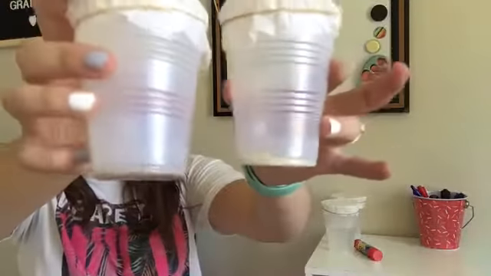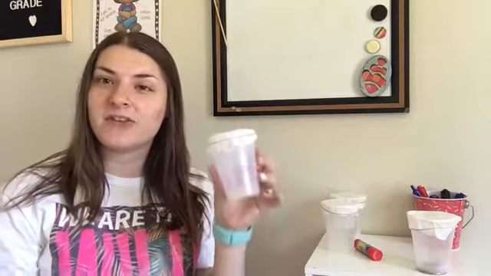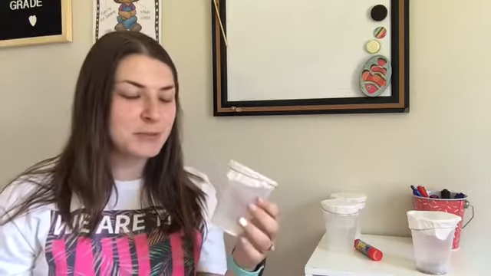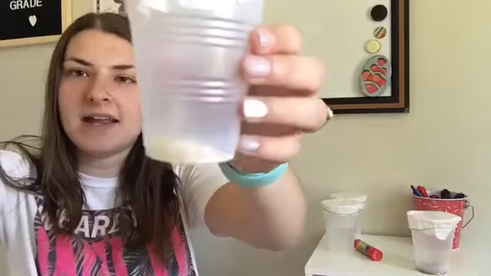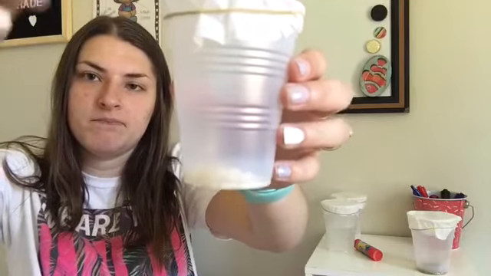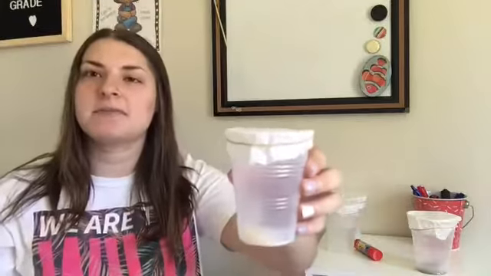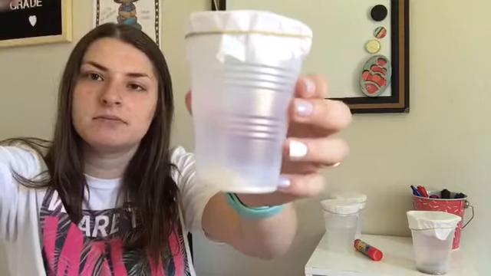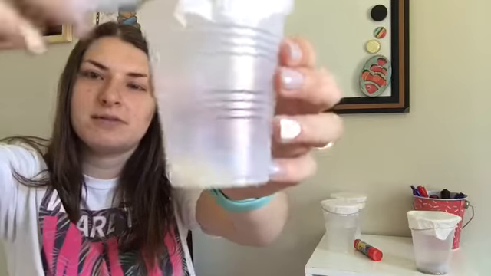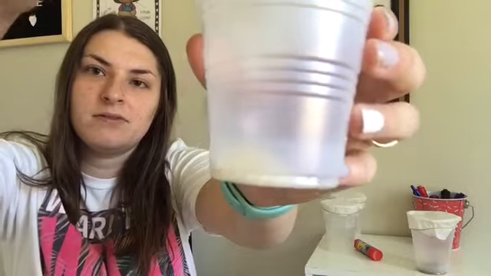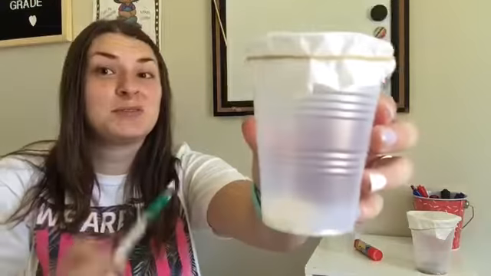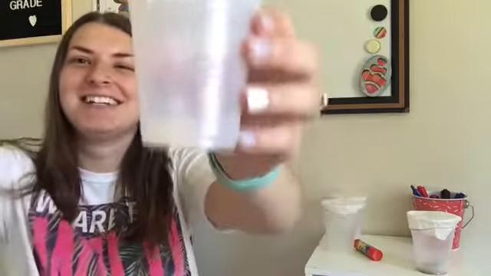All right, now let's see. I used lentils and rice because the lentils are a little darker than the rice are, so it might be easier to see, but I'm going to hold it up close, so hopefully even though this clear cup isn't super clear, we can at least see it. So ready? Light taps. Now here's some harder taps. Ooh, can you see? And then I'll do some real hard taps. It might get a little loud.